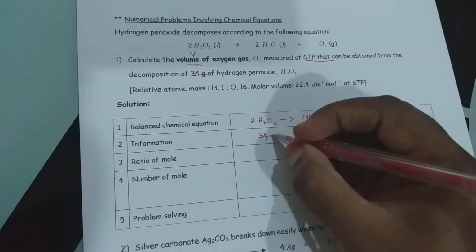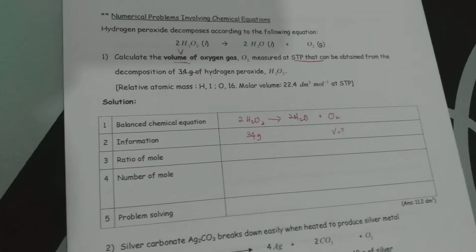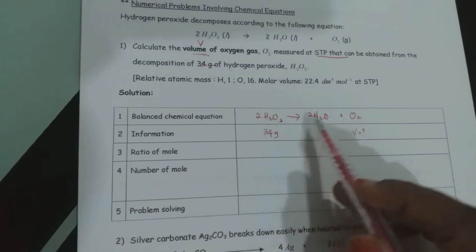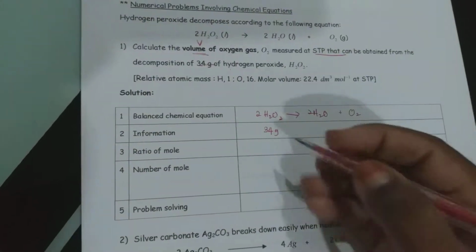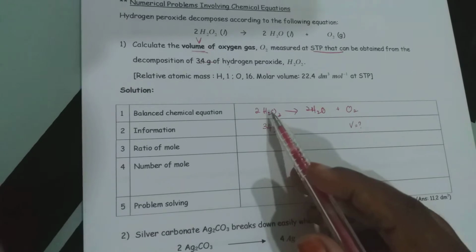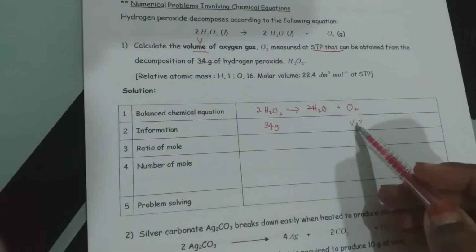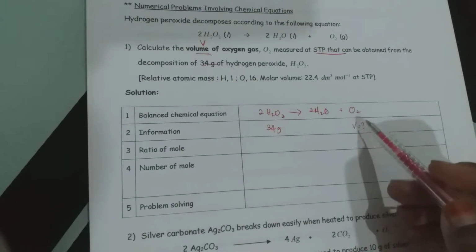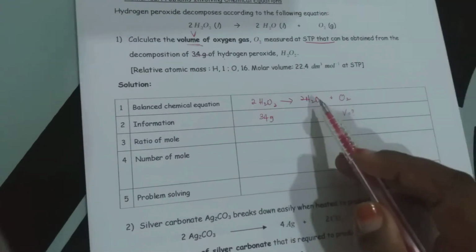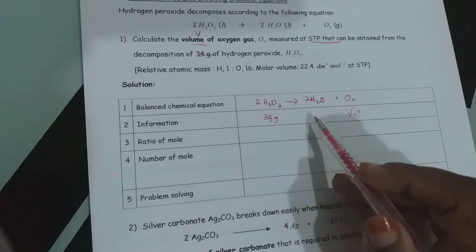The ratio of mole always comes from the balanced chemical equation. You are only given information of hydrogen peroxide and asked to find oxygen, so your focus must be only on these two. Forget about the rest.